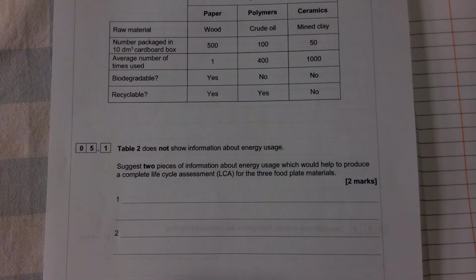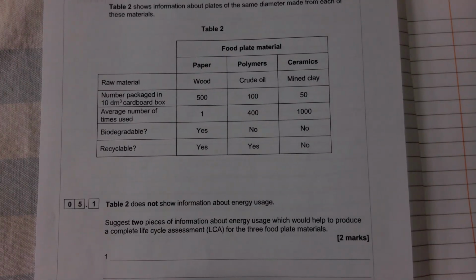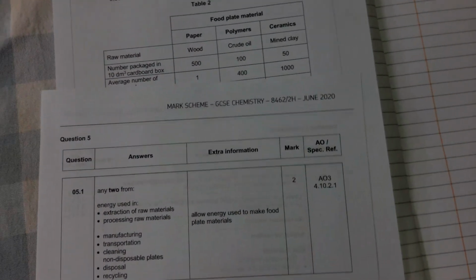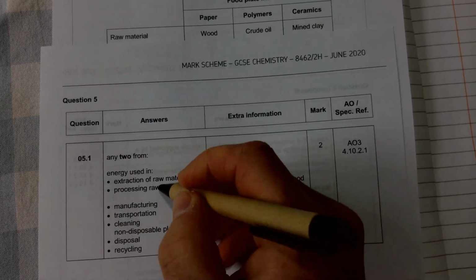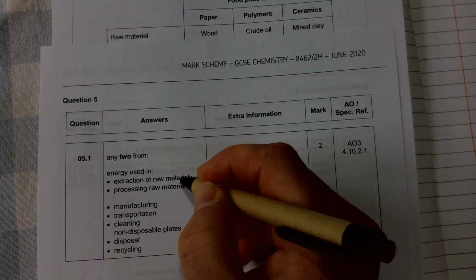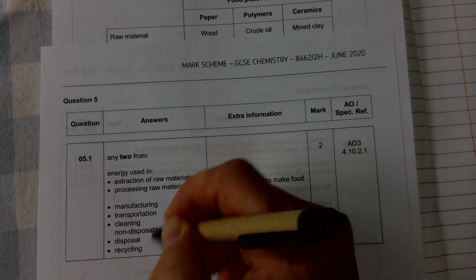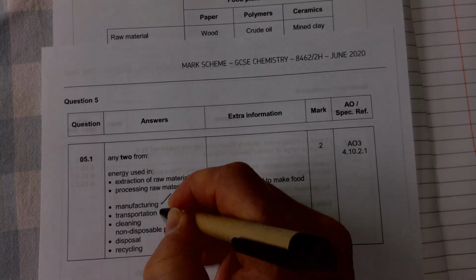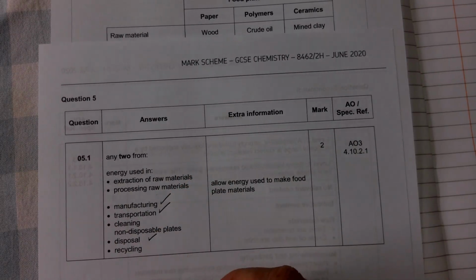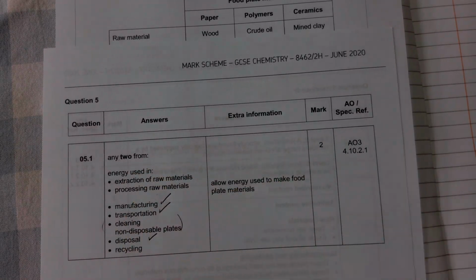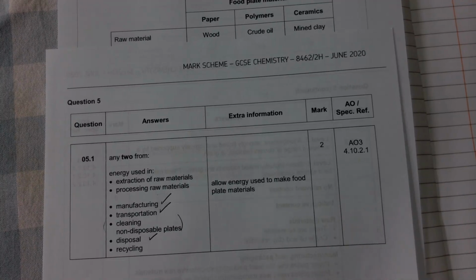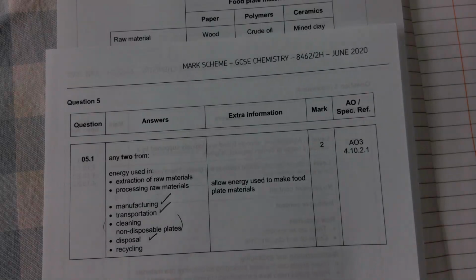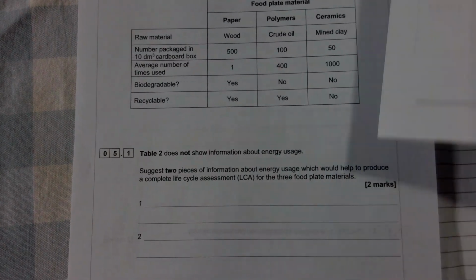So essentially this is the idea of quantifying these life cycle assessments. It's the energy used in extraction of the raw materials, or processing of the raw materials, or the energy used in any of those things I've just talked about: manufacturing, transportation, disposal. It's got some stuff on cleaning there as well, but any two of those would have done the job. So it's this idea of trying to put numbers with the information given in that table.